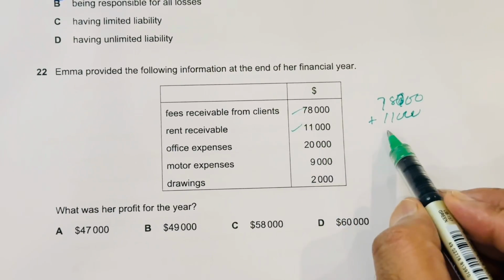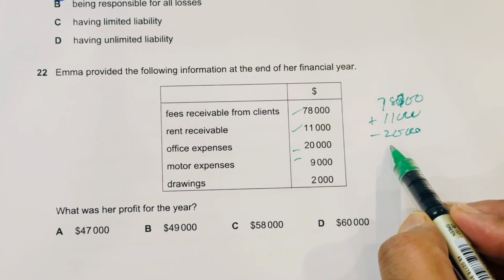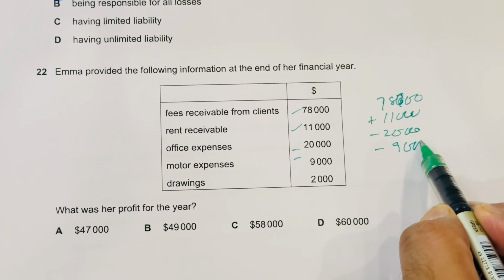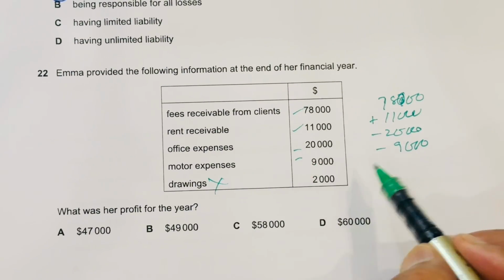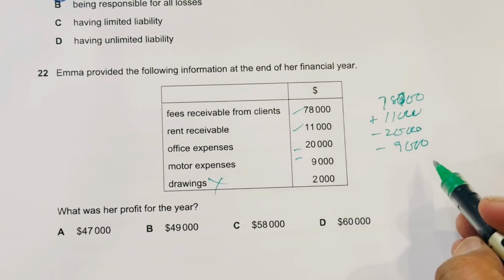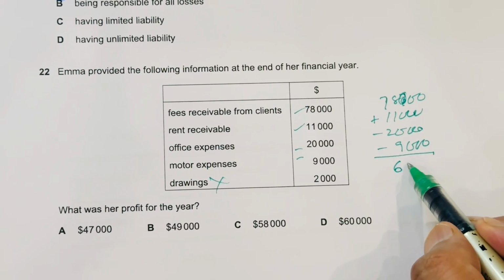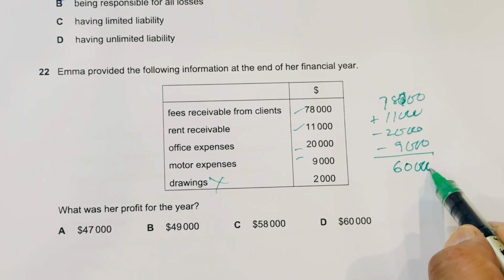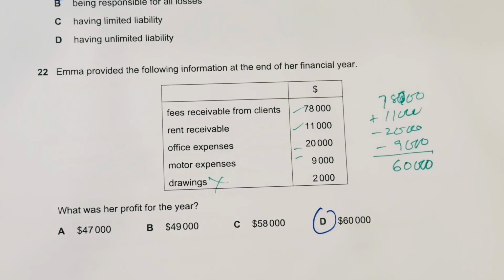Office expense should be subtracted, and motor expenses also should be subtracted. So we will not include the drawings. We don't need to include the drawings of 2,000. So what would be the profit for the year? It would be 60,000. So option number D is the right choice. Drawings would not be included. Okay.